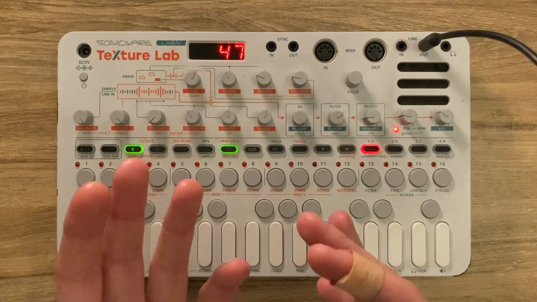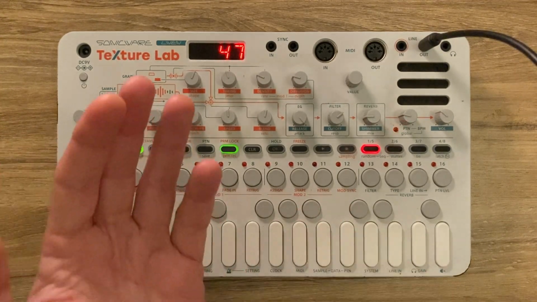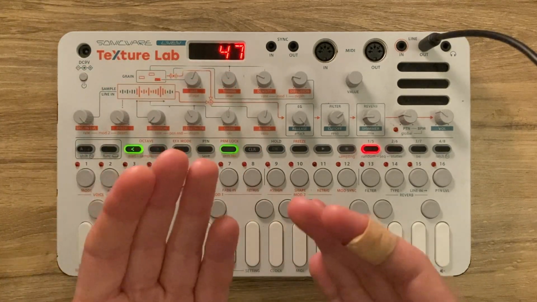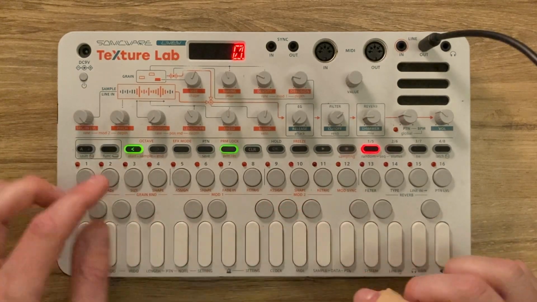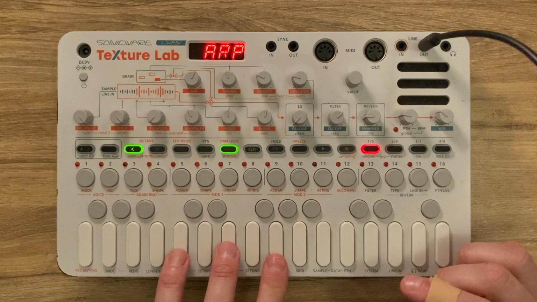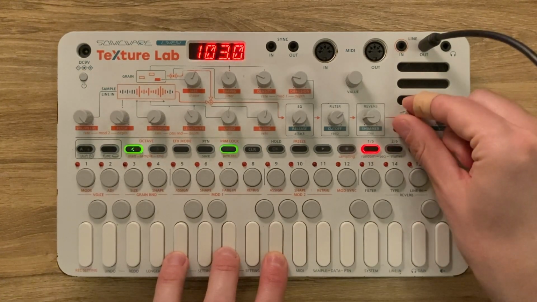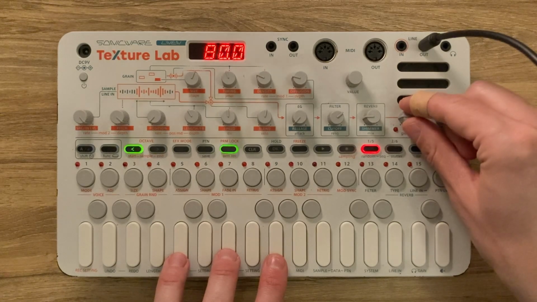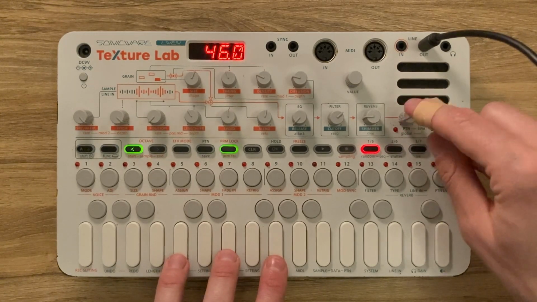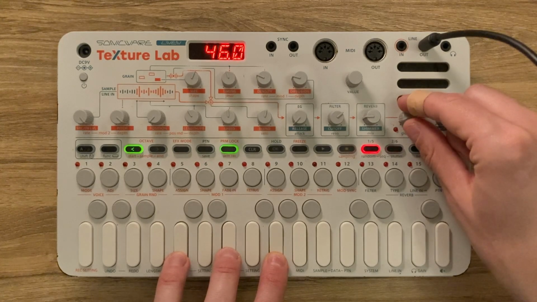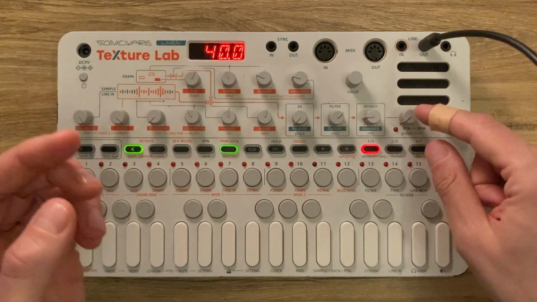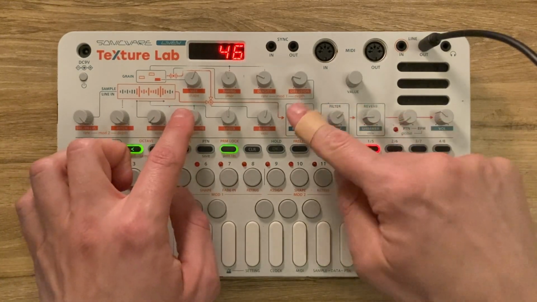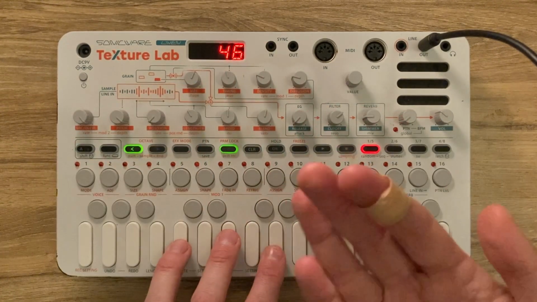And also, as hopefully you could hear with some of those things I was playing, you can get some kind of cool cascading effects going on if you play notes as basically arpeggios. And if you don't want to do that manually, well, you can just turn arpeggio mode on and have the Texture Lab do it for you. Turning down the BPM here. Now we have even more interactivity going on between our tempo knob, length knob, release knob, and rate knob. So yet another ball to juggle.